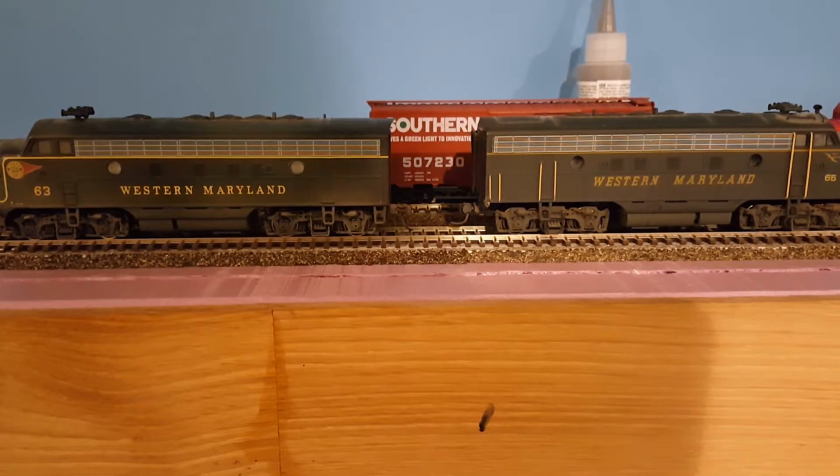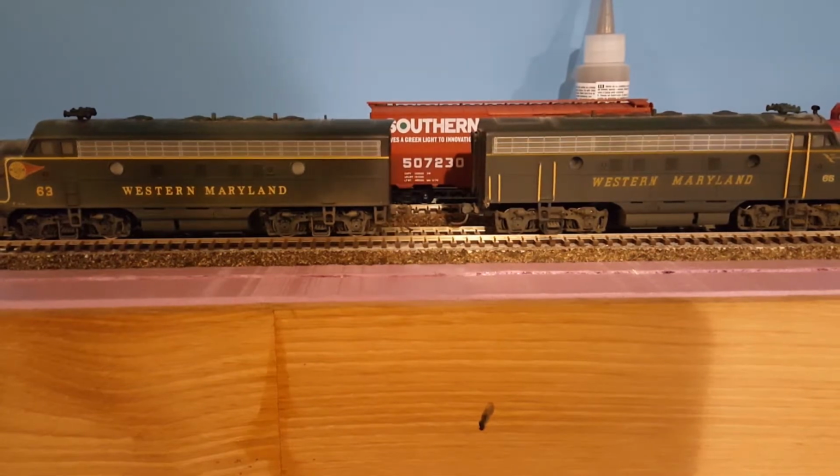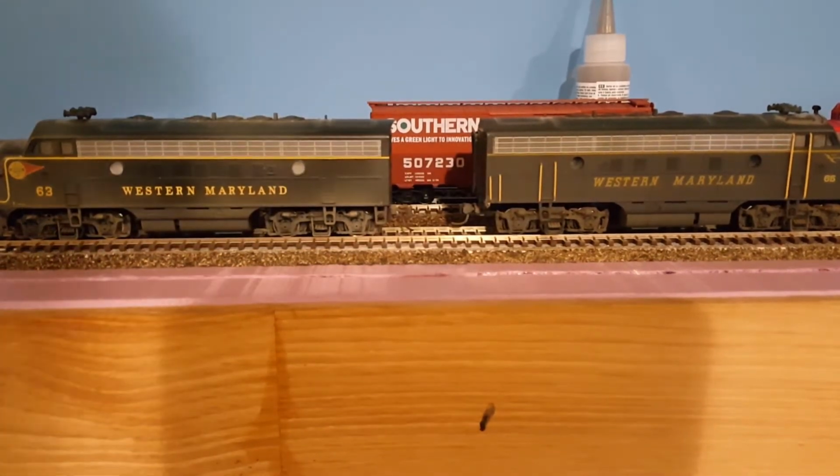So I'm going to add a Digitrax decoder with sound in each one of these, and then we're going to speed match them. And I'm just going to show you real quick how far off these two locomotives are. They're both Stewart HO scale locomotives with Cato drives.